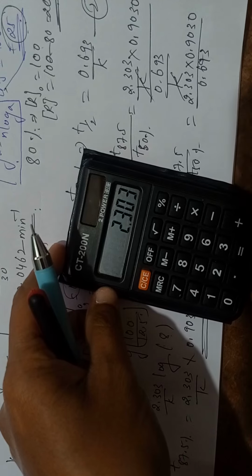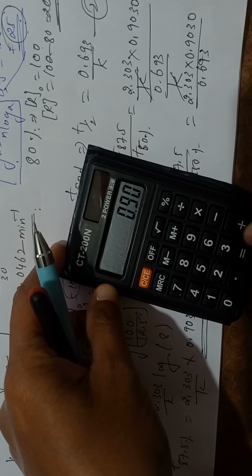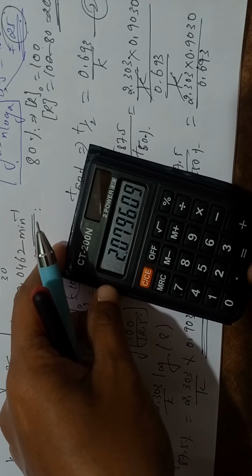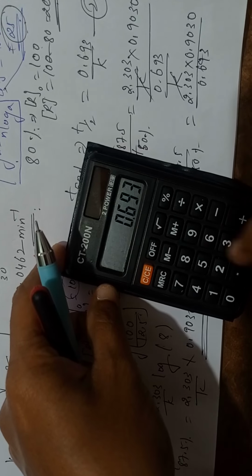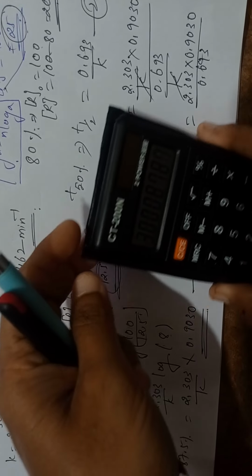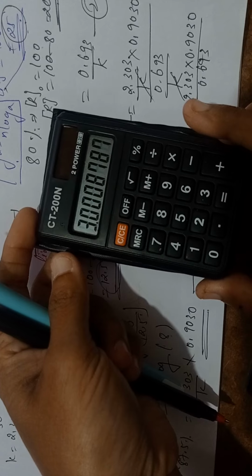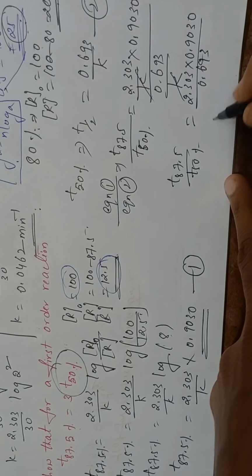2.303 into 0.9030 divided by 0.693. How much, Nana? 3. How much answer you got? 3 students. Clear this one. So 3. So value is 3.